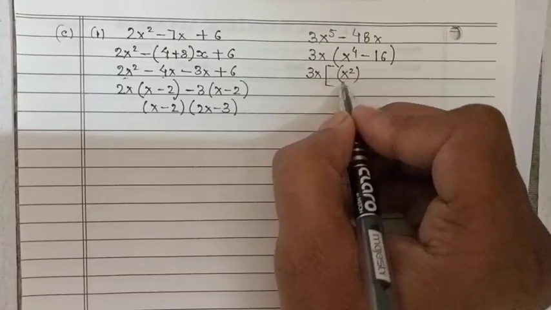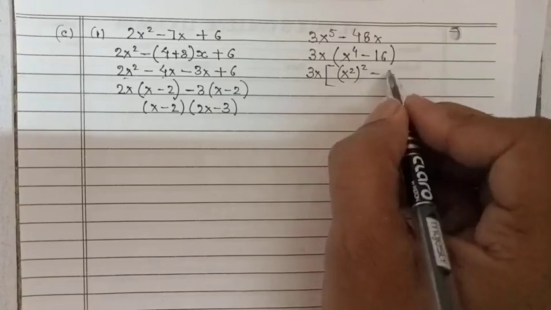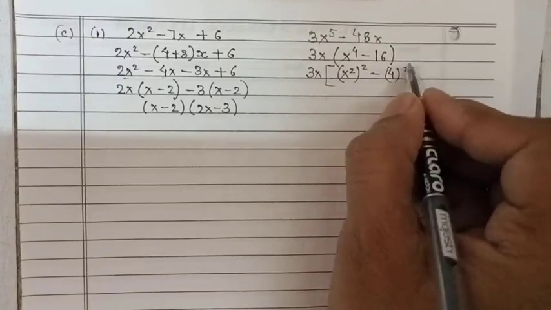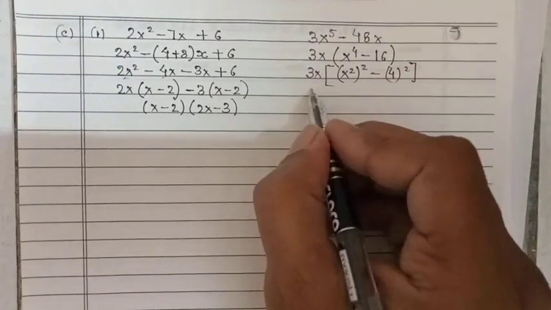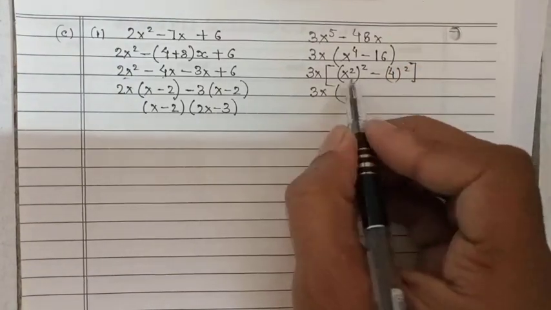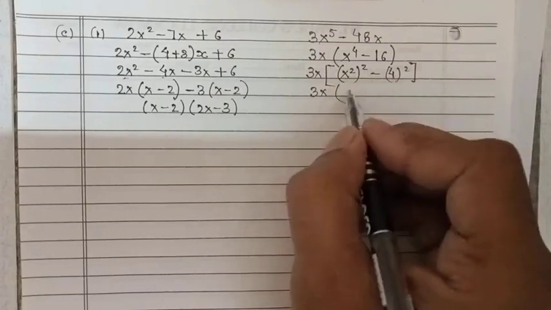So this can be written as x square whole square, and this can be written as 4 square. So we have got a square minus b square, which will give you (a plus b)(a minus b).